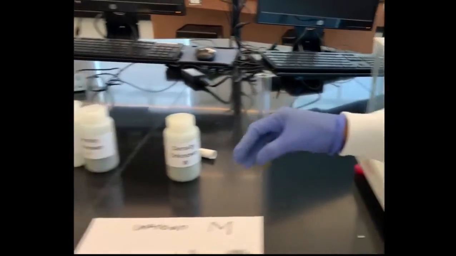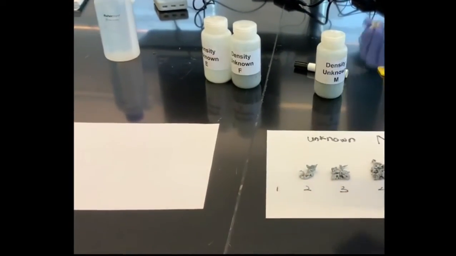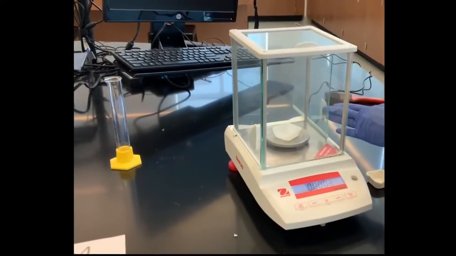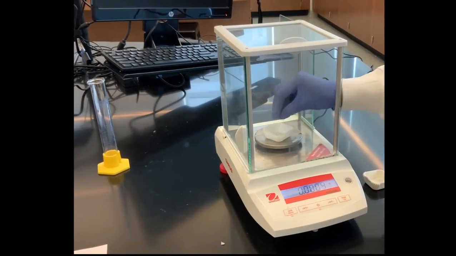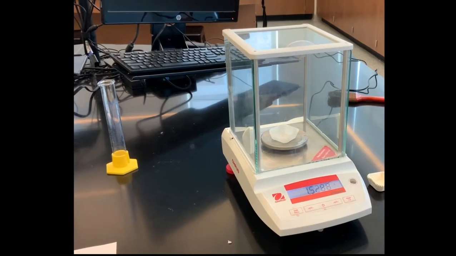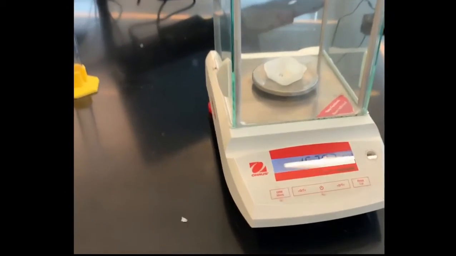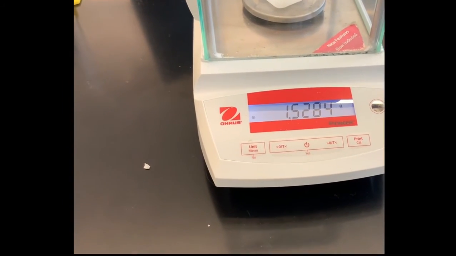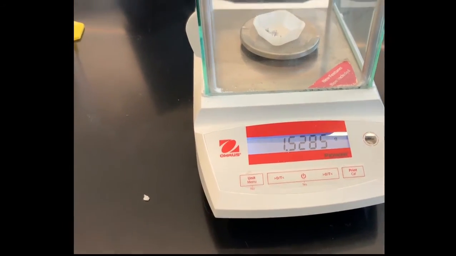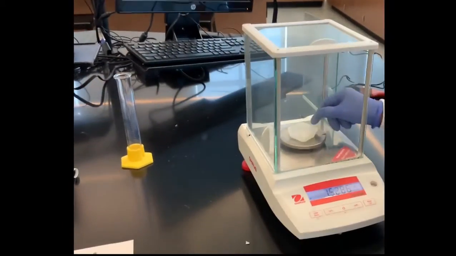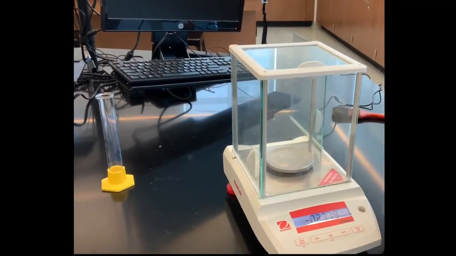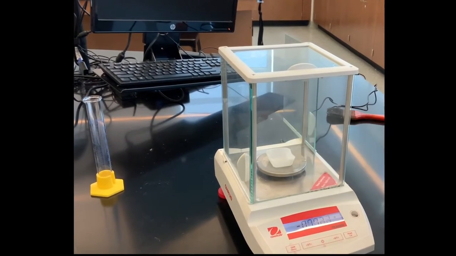So let's go back to our sample 1. We have our sample 1. Let's determine the mass. As you can see, this is the mass of the sample 1. We can do it again just to make sure. Let's take another weighing paper and measure it again.